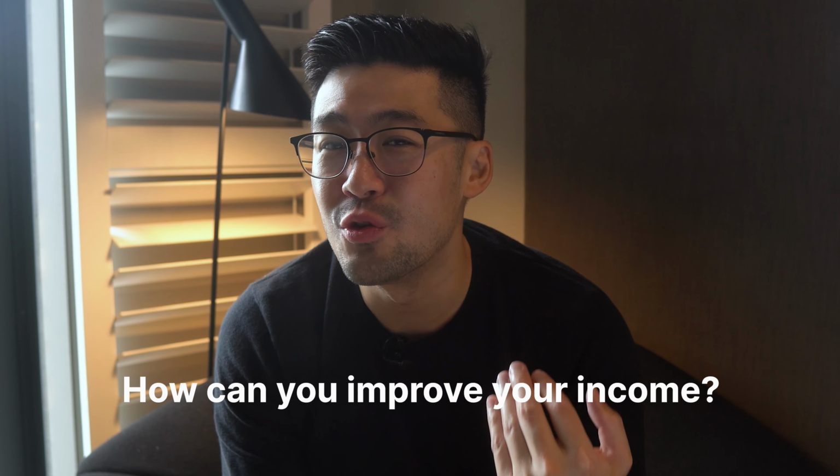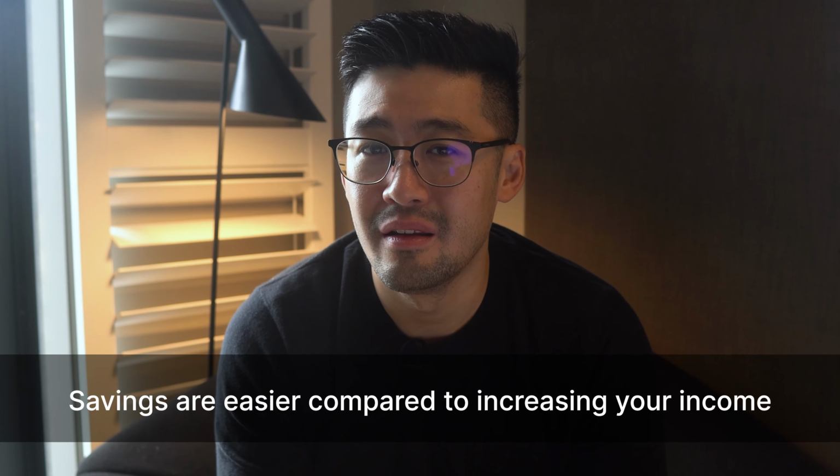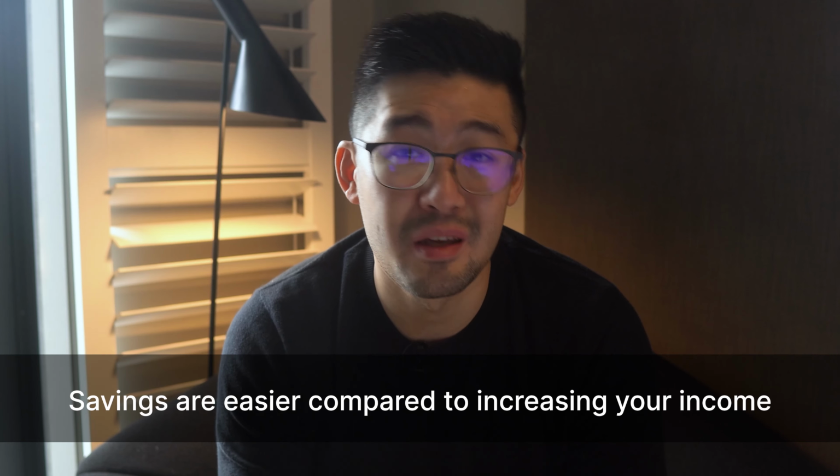So if you work for 40 hours a week, then you have to think of a way on how you can improve your income. How can you have a side hustle that you can do on the weekend or at weeknights? But to improve your offense, it is much harder than to improve your defense, because in your offense, you have got tax you have to pay.